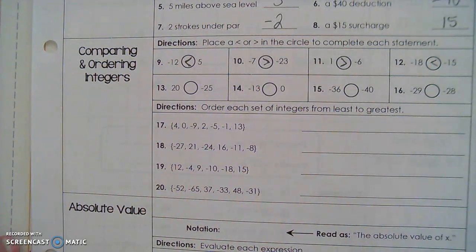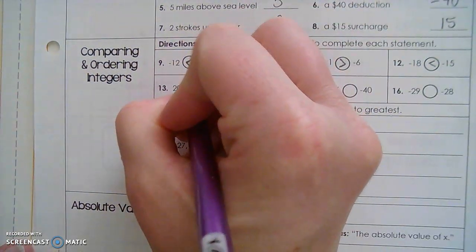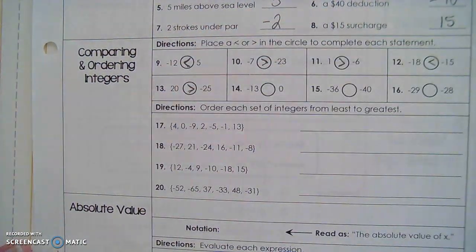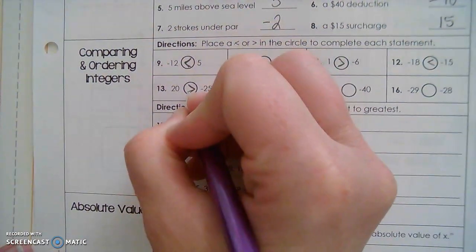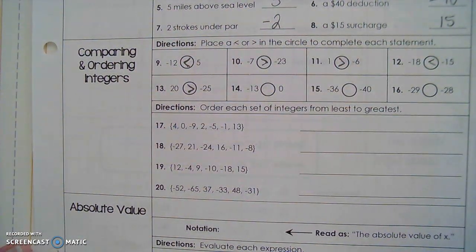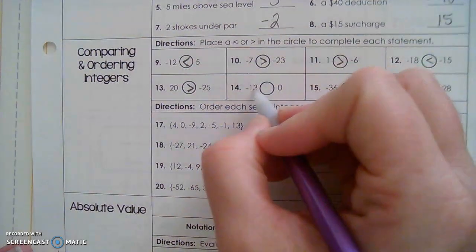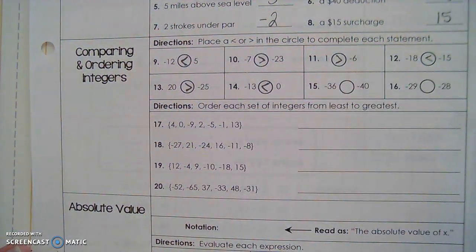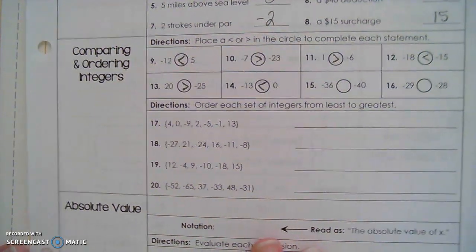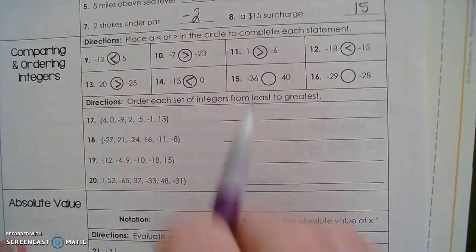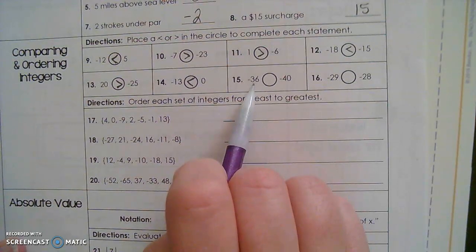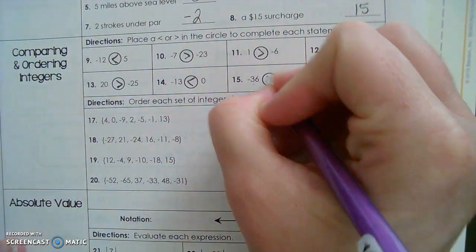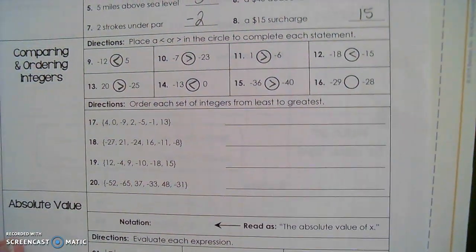Number 13, we have 20 and negative 25, so the negative number is always smaller than the positive number. Here we have negative 13 and 0. 0 is bigger than negative 13. Number 15, negative 36 is greater than negative 40.